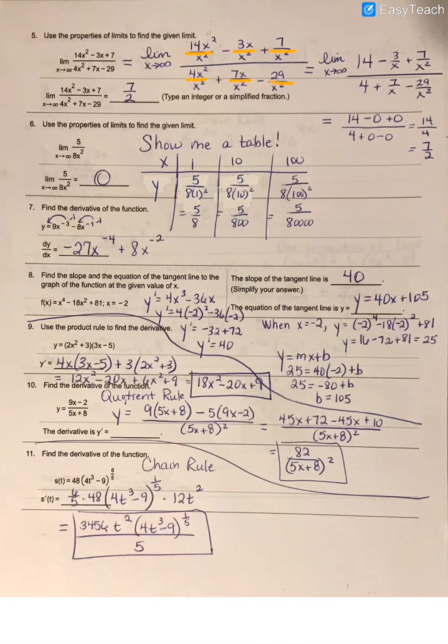And so what that creates is, on the first term, your x squareds cancel out and you just have a 14. On the second term, your x on top cancels and leaves you with just an x on bottom. And then, of course, you have a 7 over x squared. On the bottom, same thing, x squareds cancel. On the next term, you get a 7 over x. And then on the last term, you have minus 29 over x squared.